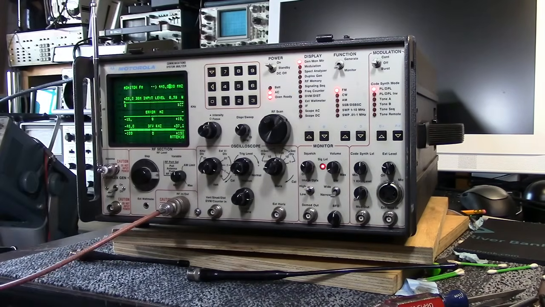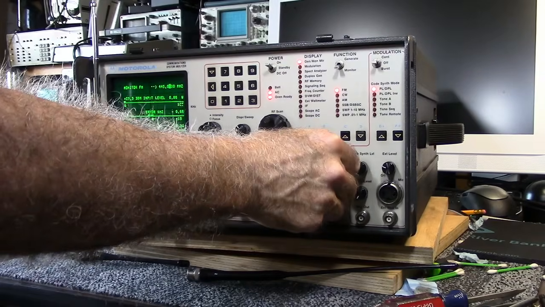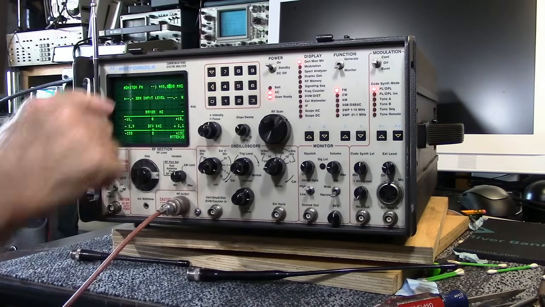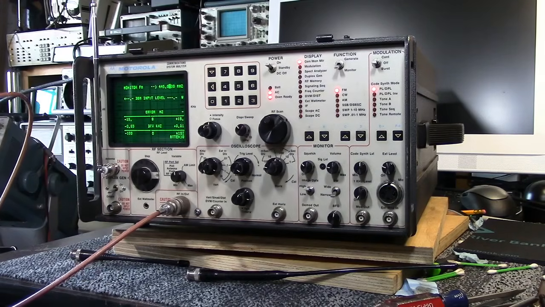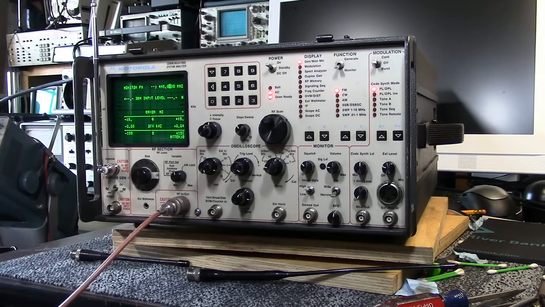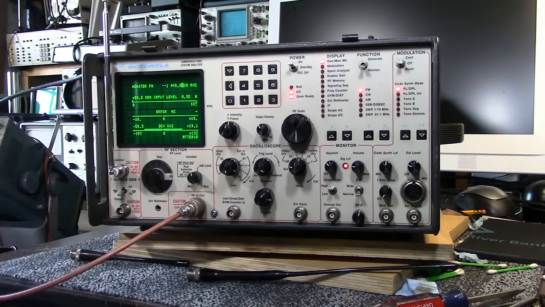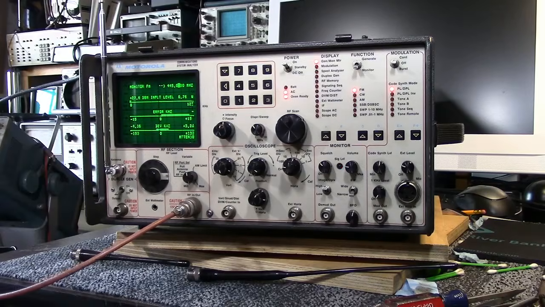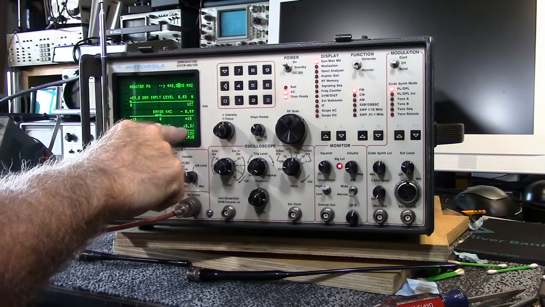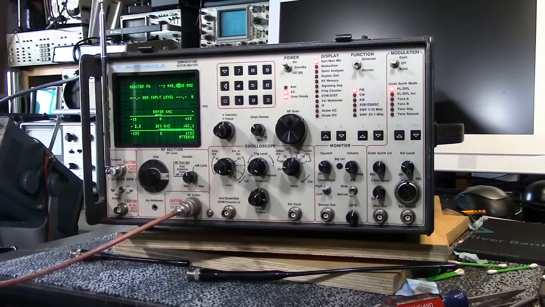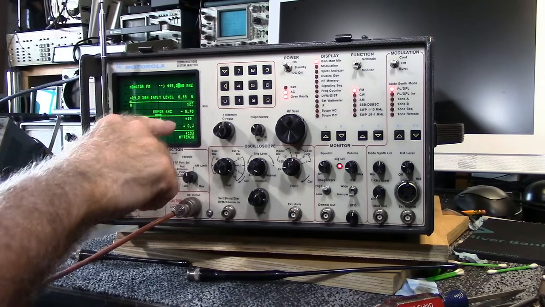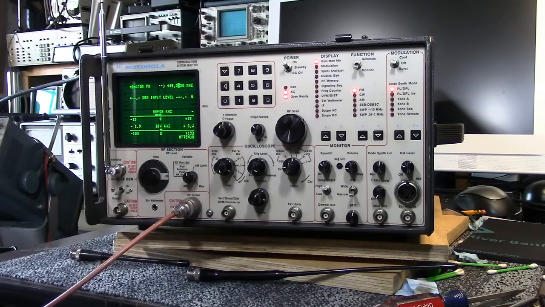Oh, wait a second here. Hello, test. Test 1, 2, 3. Oh, operator error. 445.0. I had 445.5, no wonder. 500 kilohertz off. Hello, test. 1, 2, 3, test. Less than a watt. 1, 2, 3, test. Hello, test. Deviation, a little over 4. Frequency error. Yeah, this might need some calibration.